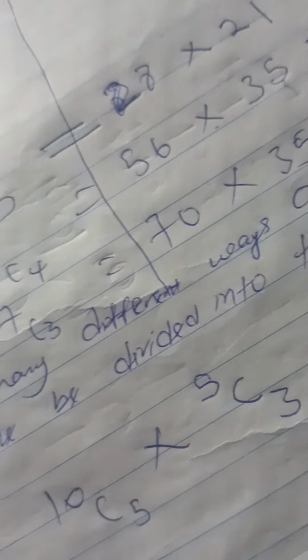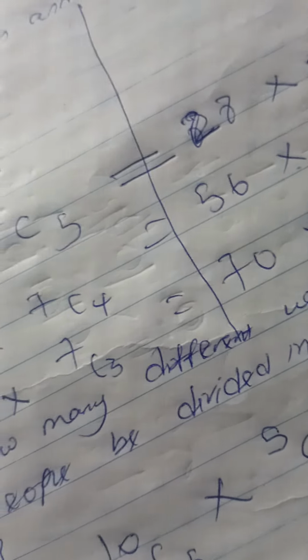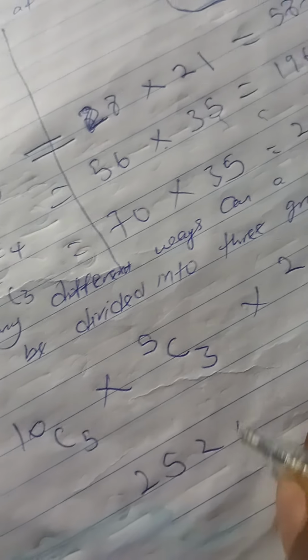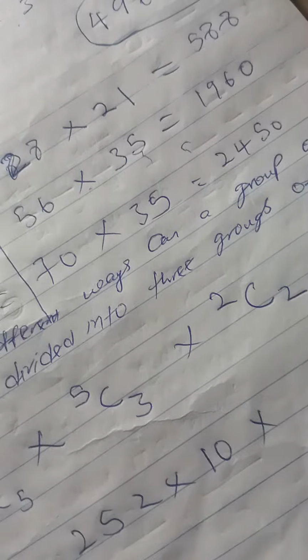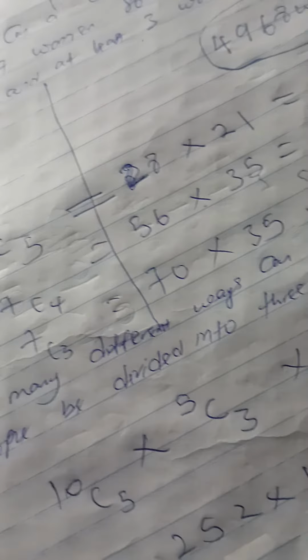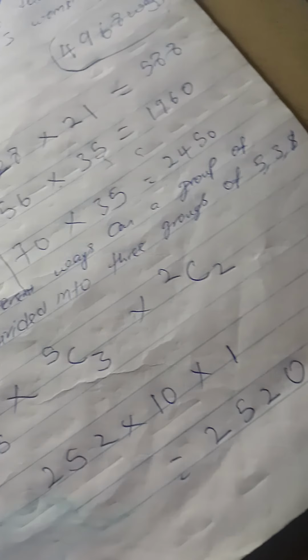10 combination 5, which is 252, times 5 combination 3, which is 10, times 2 combination 2. Are we together? Which is 1. So it's equal to 2520 ways. Different ways. In how many different ways? Then 2520 different ways. Just try to follow what they ask. Not just ways, but different ways. Are we together?